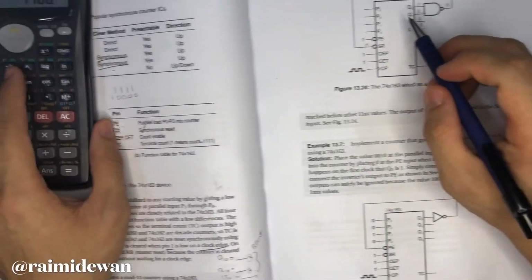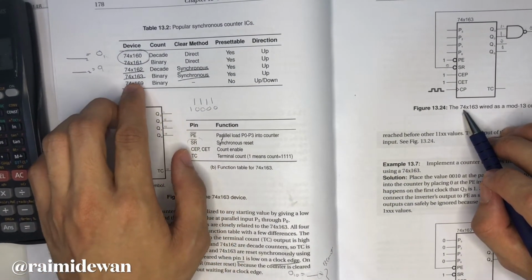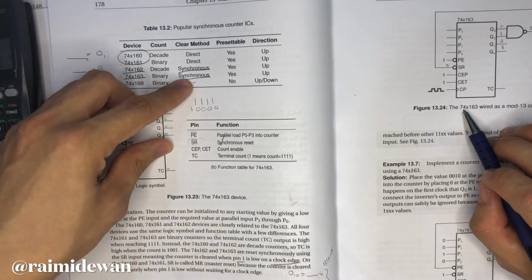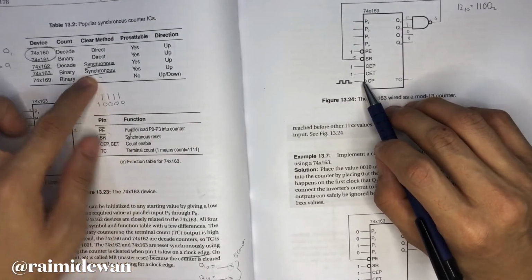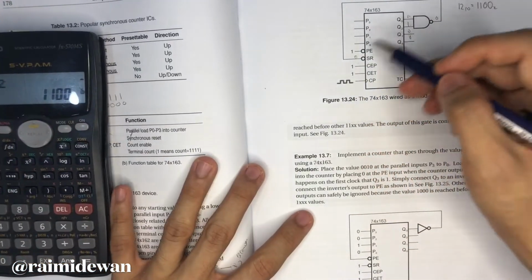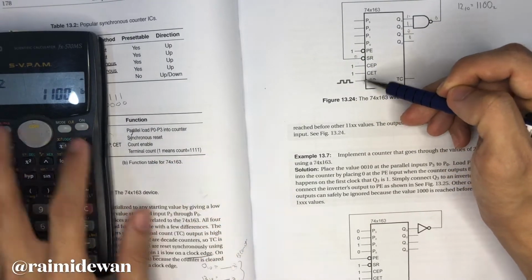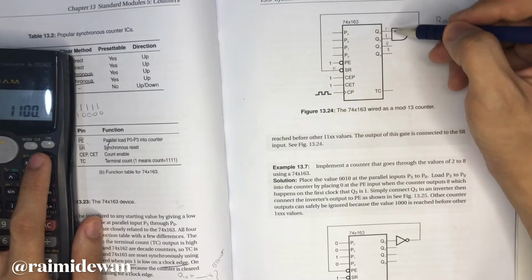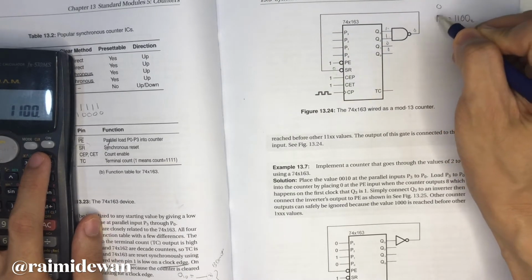As you see, this is the 74163 here, which is activated by using the clock edge. So you need to wait for the clock edge, then it will reset. It means after that, when this one is low and the suitable clock edge has arrived, it resets to count back from 0 again.